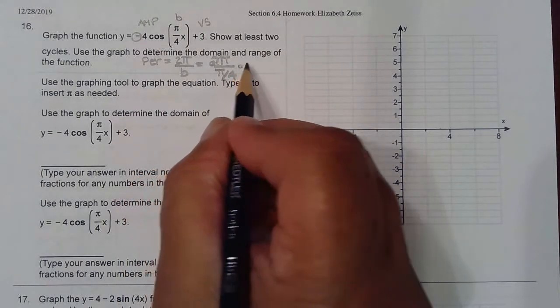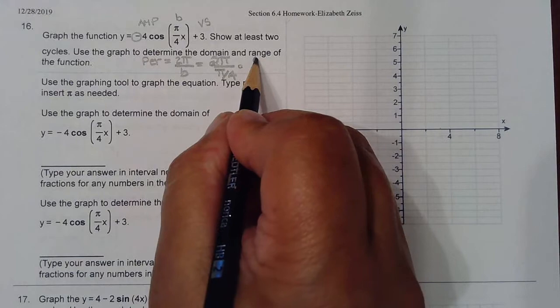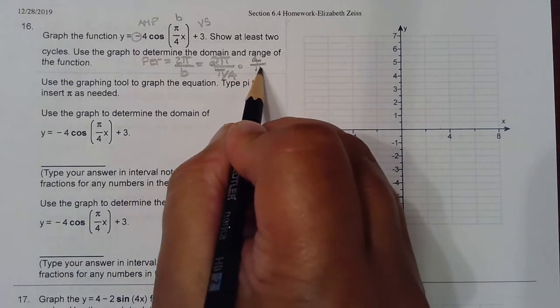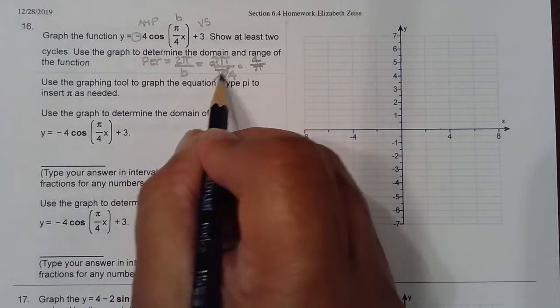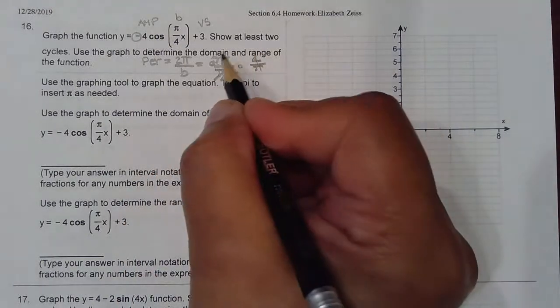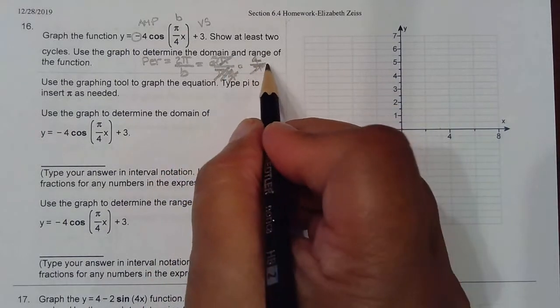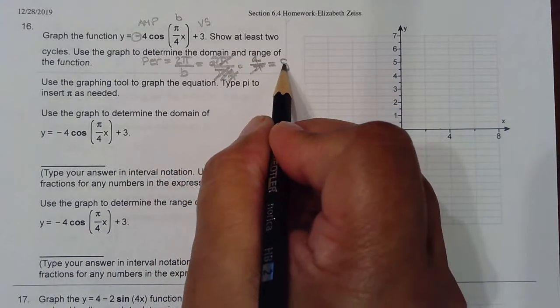That's how you simplify a complex fraction. So when you flip it over, instead of pi over 4, it'll be 4 over pi. That's now at the top and no longer at the bottom. These pi symbols cancel, leaving you with 2 times 4 is 8.